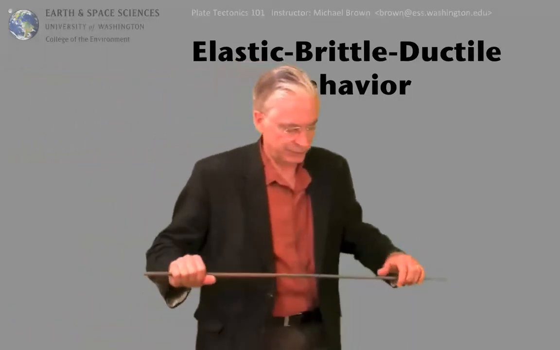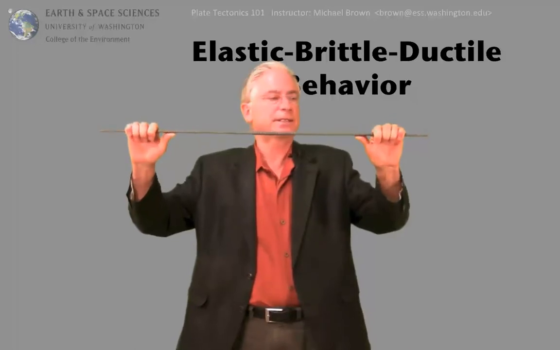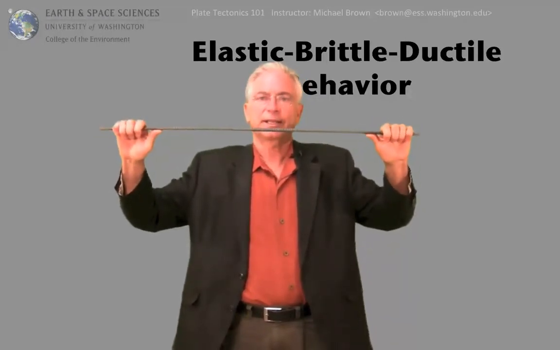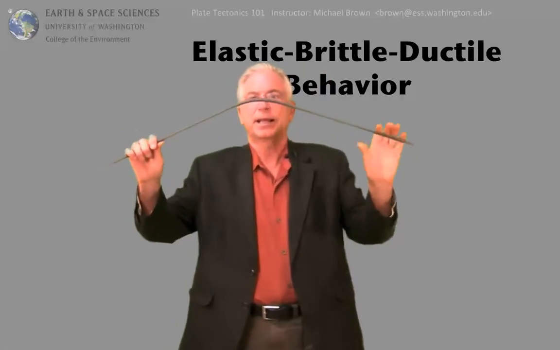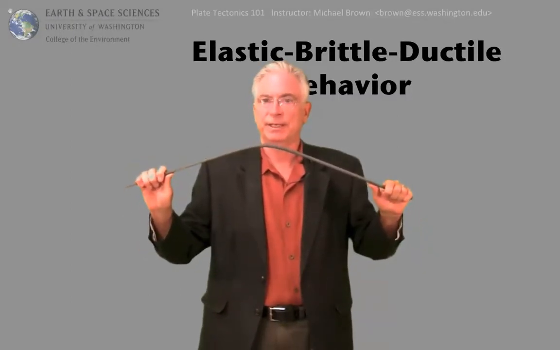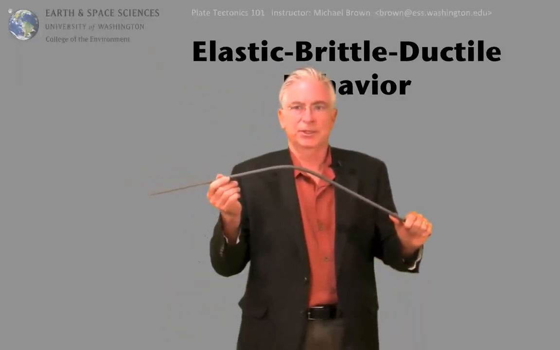Okay, so now let's turn to ductile behavior. Well, here's an iron rod. It also is elastic. I can flex it a little bit, and you can't really see it on the video, but it flexes and returns to its initial shape. However, this one, if I flex it too far, instead of snapping like the ruler, it will simply ductily deform and be permanently bent. So, ductile behavior involves applying a stress, straining a material, and then when the stress is removed, the material remains strained.